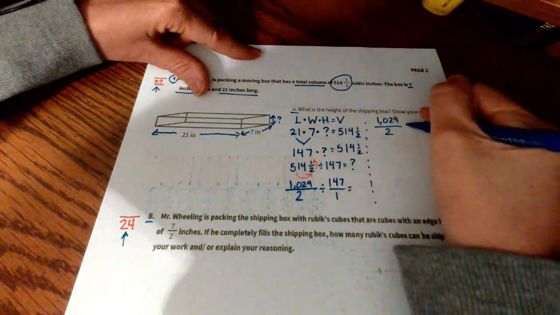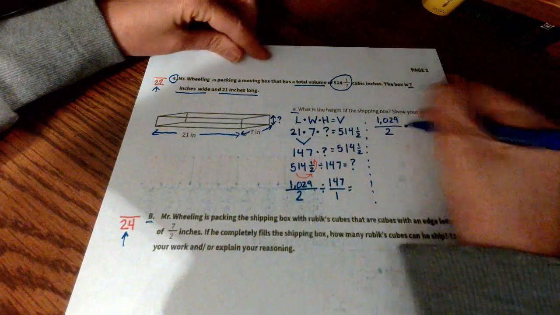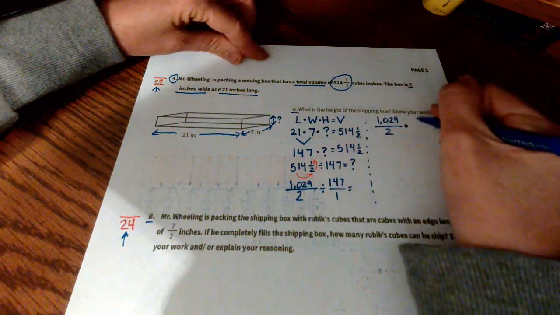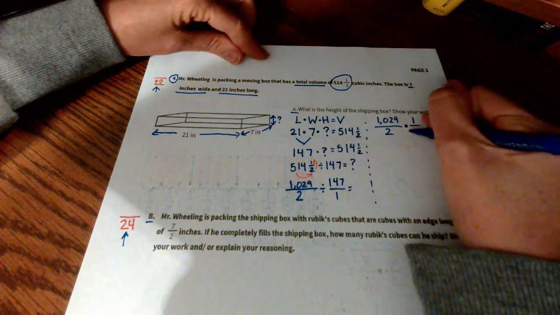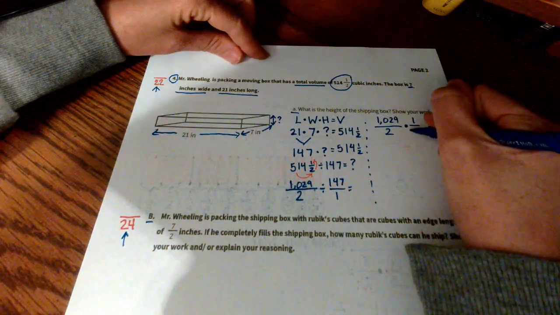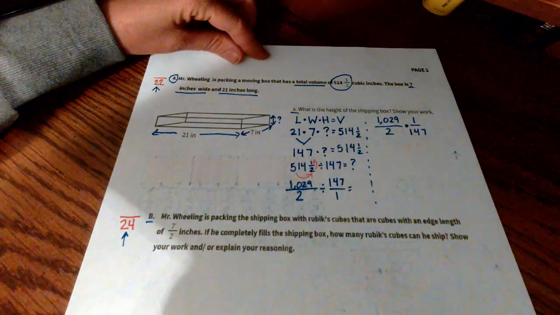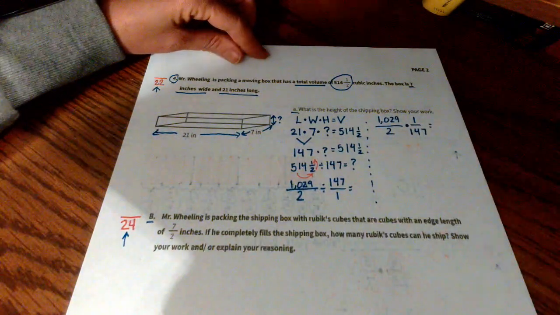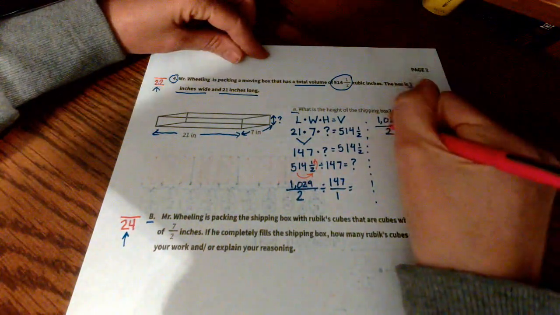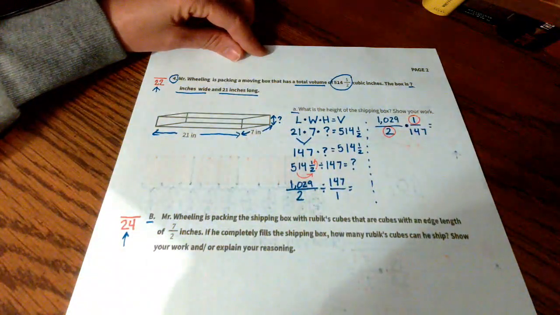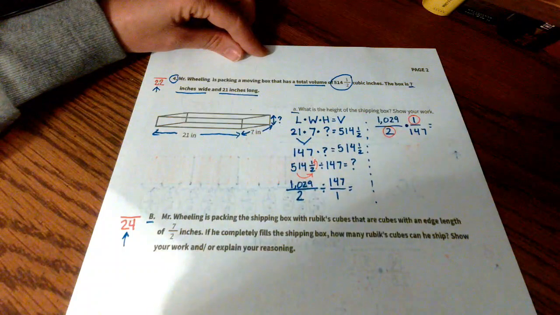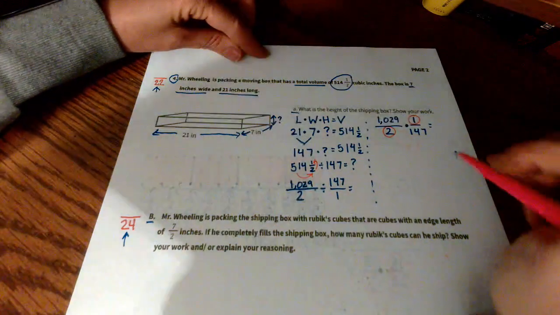I've got to change my operation to the inverse, so division is going to change to multiplication, and I've got to use the reciprocal of my divisor, so that's 1 over 147. Now, next step says to simplify, so I cannot simplify 2 and 1 because 1 is as simple as it gets. 1 cannot be simplified.